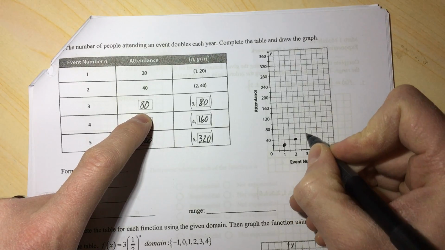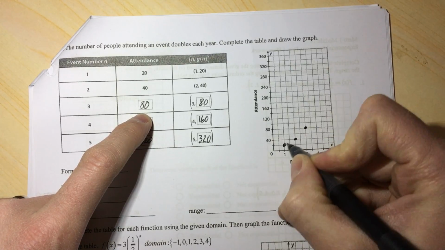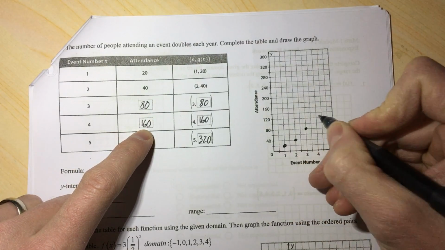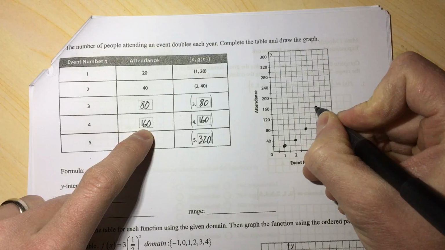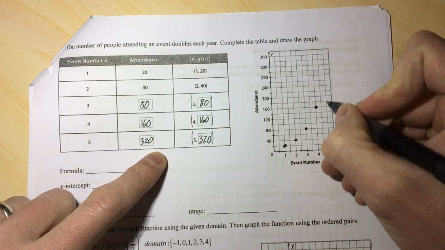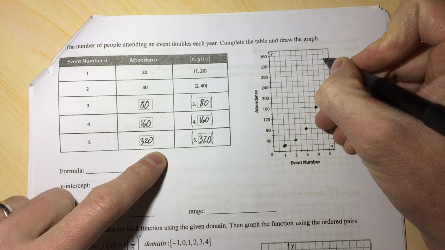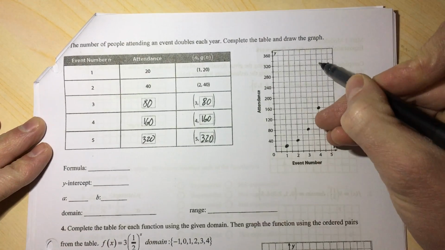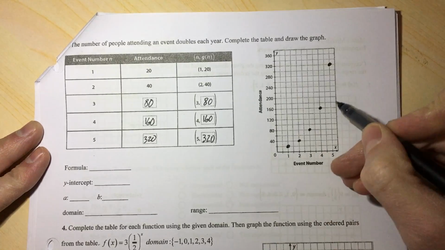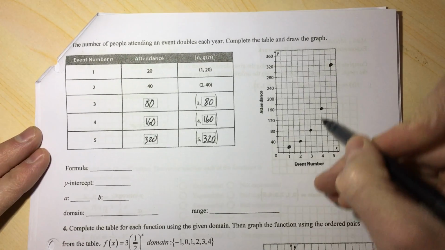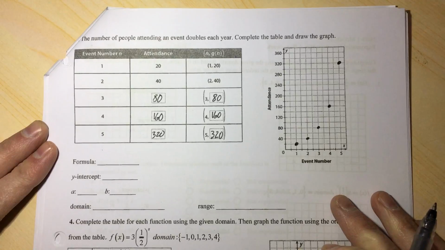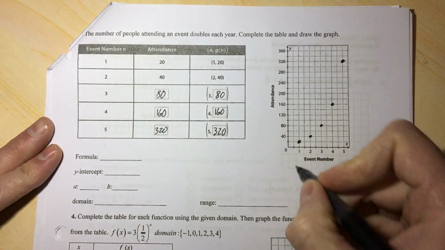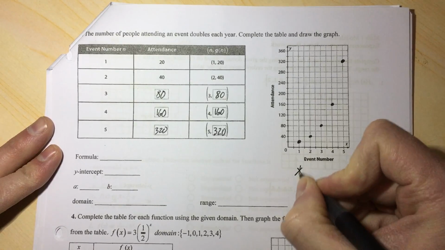(3, 80), and now it's not straight anymore, it's starting to curve. And we have 160. Oh, we're all the way up at 160. And then 320. Okay, so we're all the way at the top here. You can see that we're no longer dealing with a straight line as we've been in past chapters. We're starting to get into this curved line, which indicates that it's an exponential function. We can see that the numbers are getting bigger, so this is what we call exponential growth.